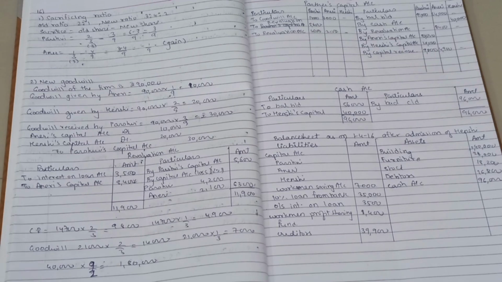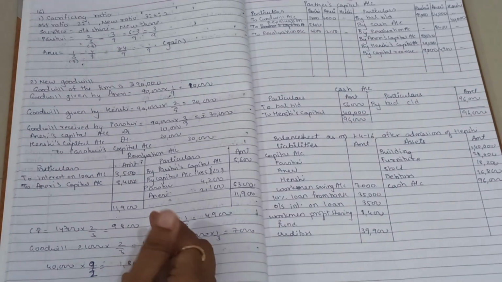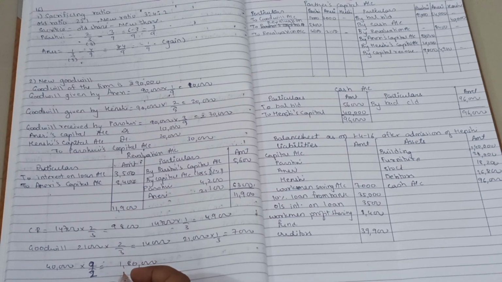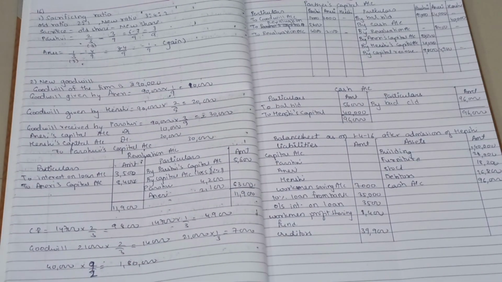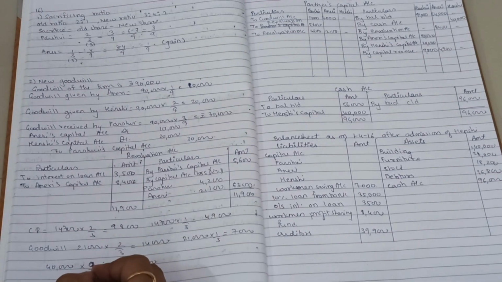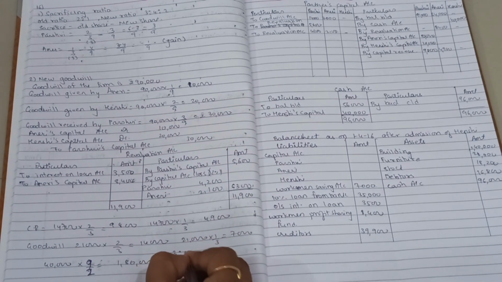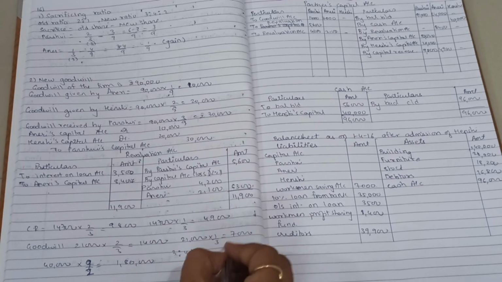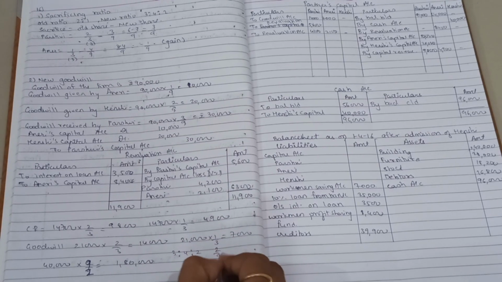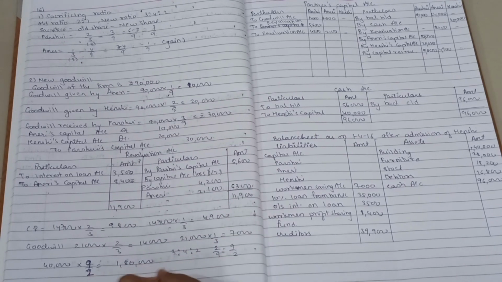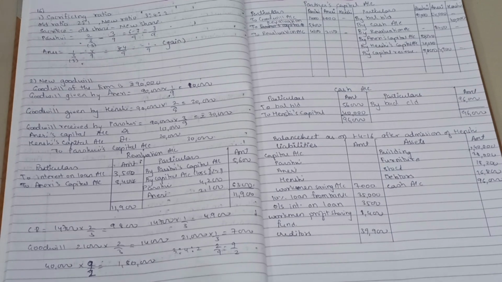Here we have to find that Parshvi and Aneri will maintain the capital in the new firm in the new profit and loss ratio. Whenever they are told to find the new profit and loss ratio and maintain capital by taking the base of the new partner's capital, at that time we have to take the reciprocal of the ratio. Your new ratio is 3:4:2. So here we take the reciprocal of 2 by 9, that is 9 by 2. So here we will get 1,80,000.